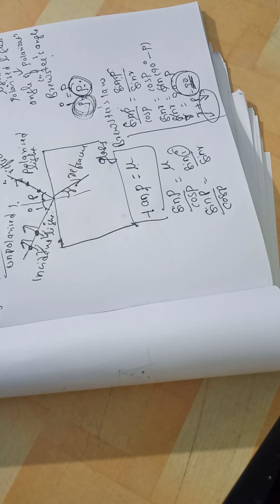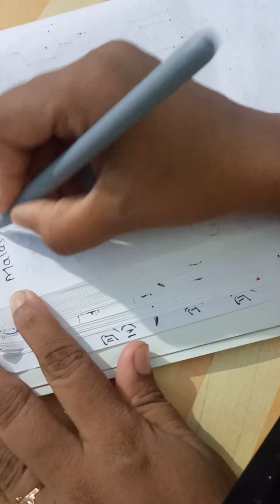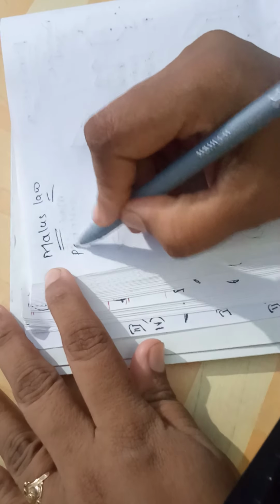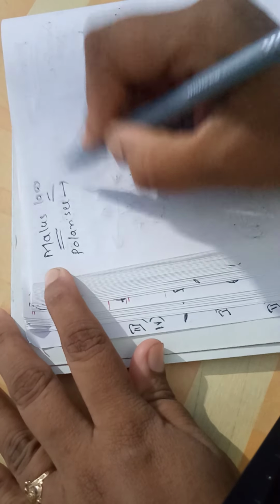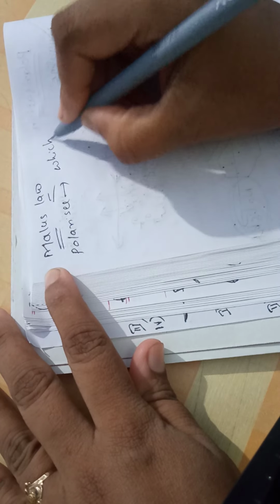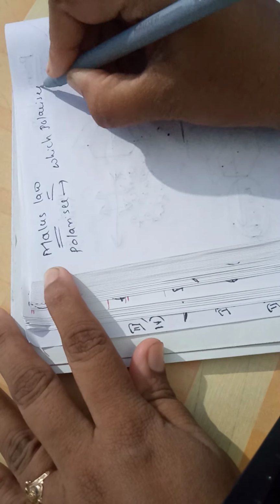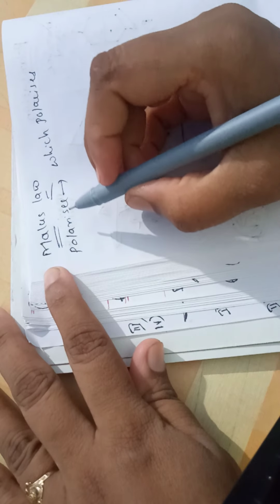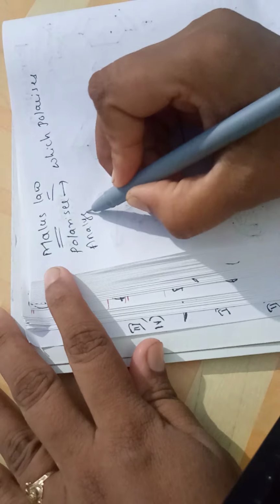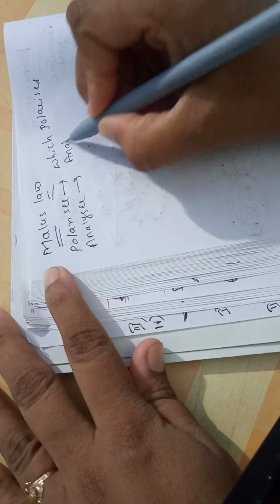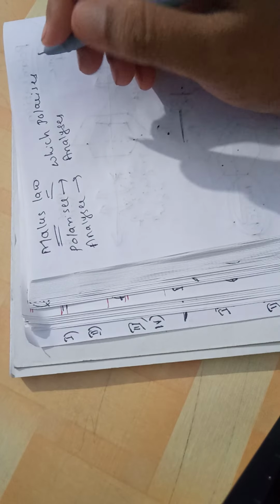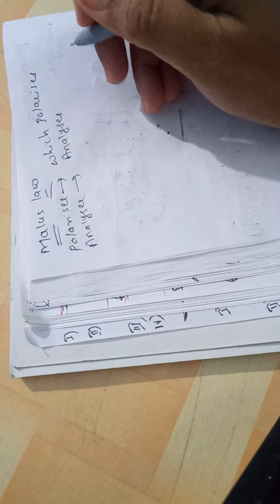Okay. Now next, let us move on to Malus law. Now a polarizer is that which polarizes unpolarized light into polarized light. An analyzer is that which analyzes whether the incoming light is polarized light or not, right?